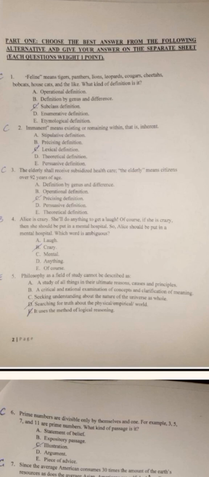Enumerative definition is not the correct answer, because it is a technique of giving a definition which assigns a meaning to a term by naming the members of the class, either partially or completely. Etymological is not the correct answer, because it is a type of definitional technique assigning a meaning to a word by disclosing the word's origins.